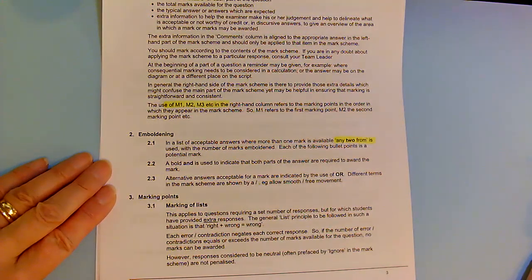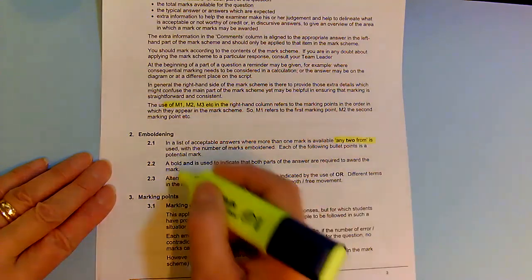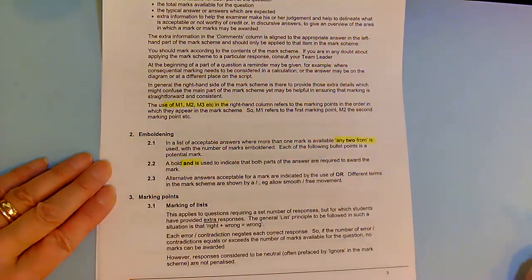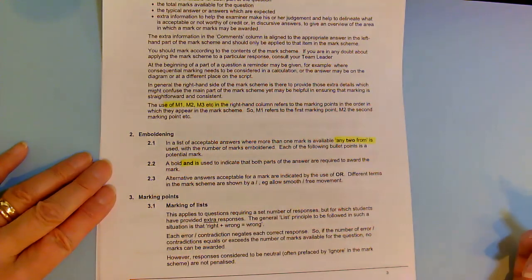So if it uses 'and' in the mark scheme, you've got to give 2 parts to it. So you can't just get 1 mark for 1 part of the answer. You'd need the other part as well. So sometimes you might think, I've got the answer, but it requires a second part to that answer.